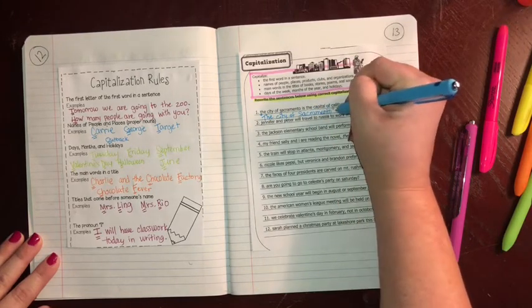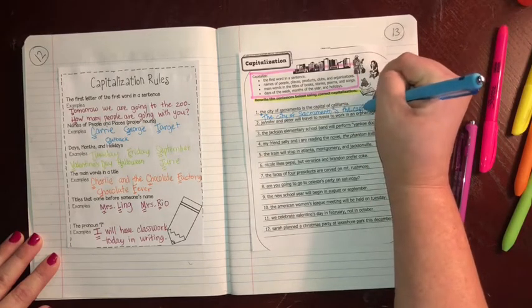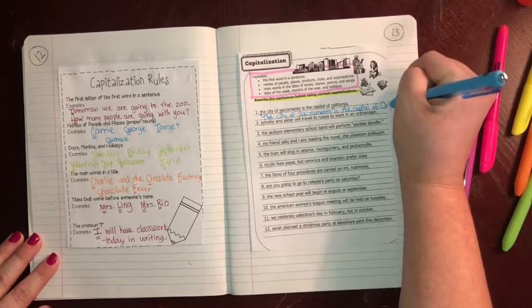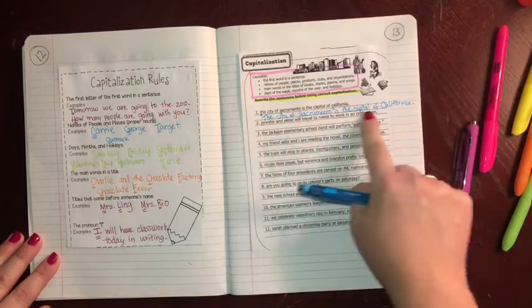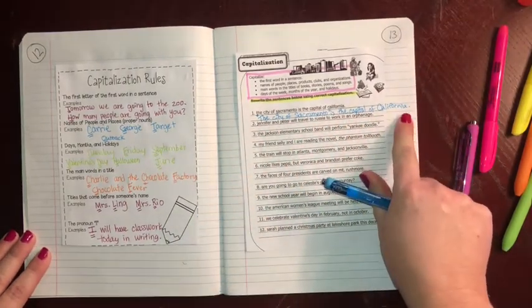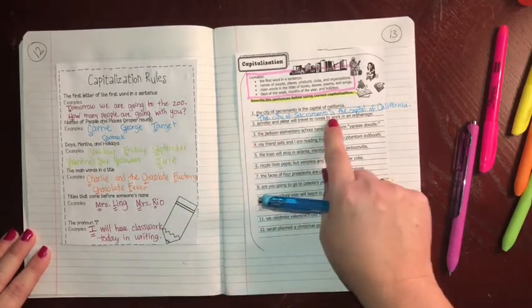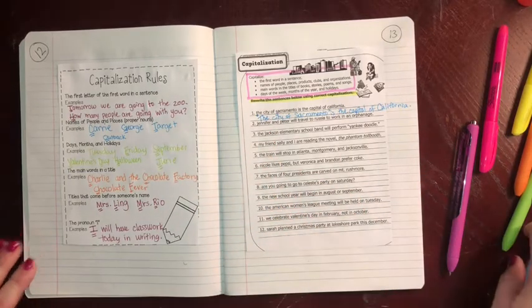Sacramento is the capital of, and then for California, I need a capital C. And if you need to go off the page like Mrs. Ling does, just to write a little bit longer, you're more than welcome to, because that's why we have the notebook paper behind. So you are going to make the corrections by underlining where the capitals belong and then rewriting it in the correct way.